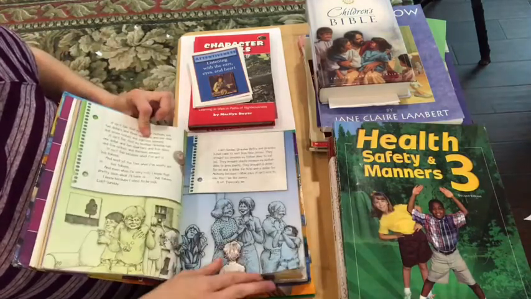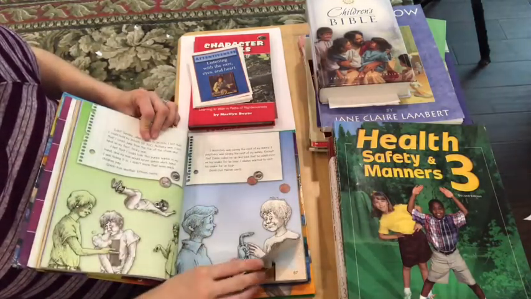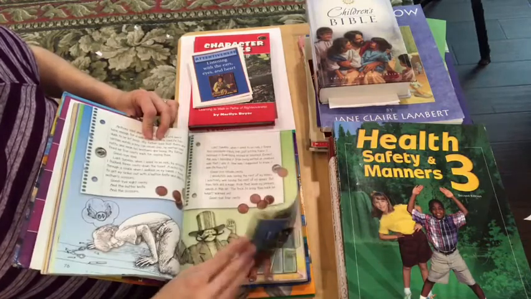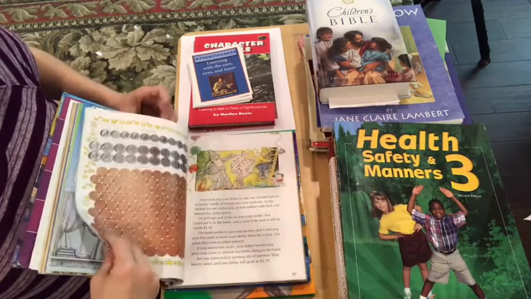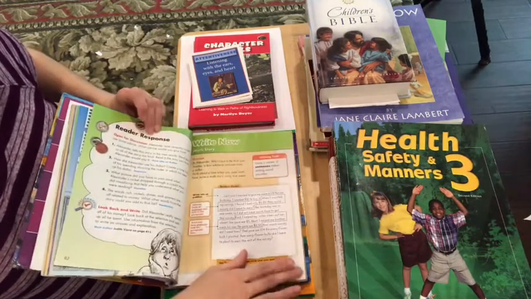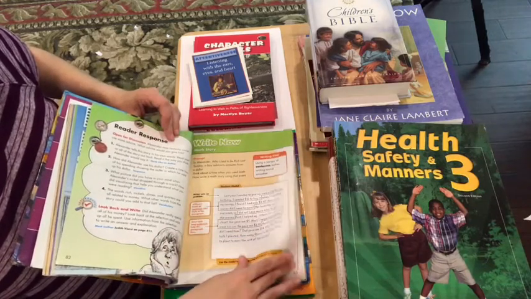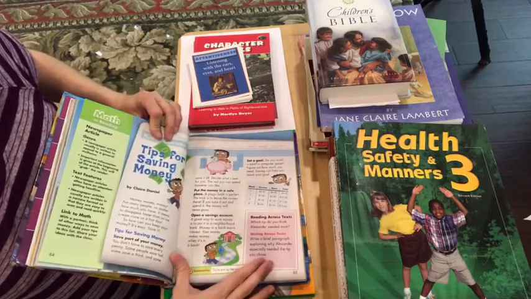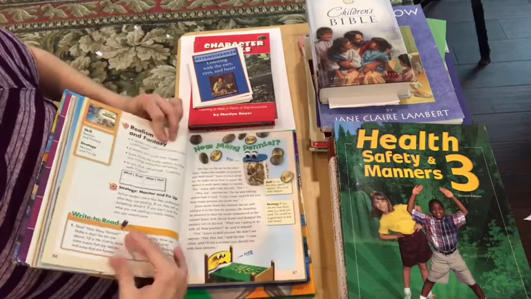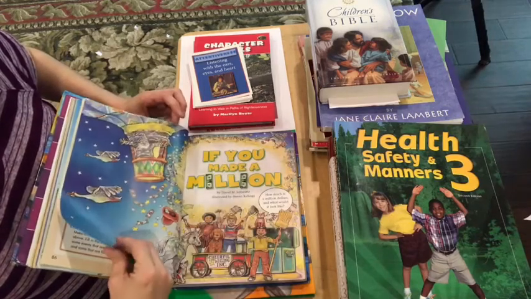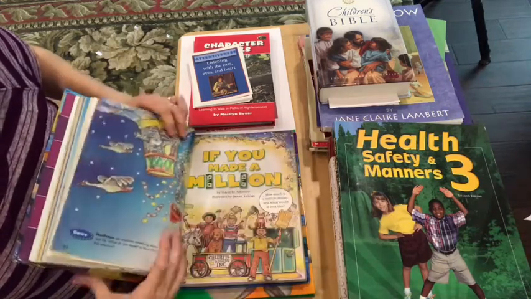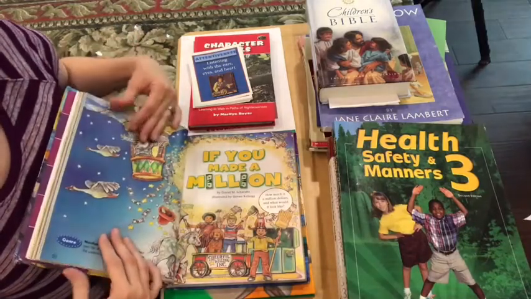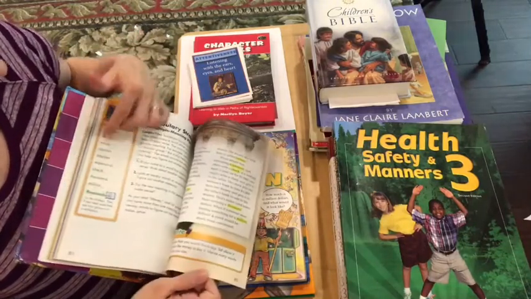These are the ones he's been doing this year. They had different stories, and when you get to the end of the story, or the end of the chapter, it'll have suggested writing things to do, different things like that. So we use those. It has vocabulary that we talk about sometimes.